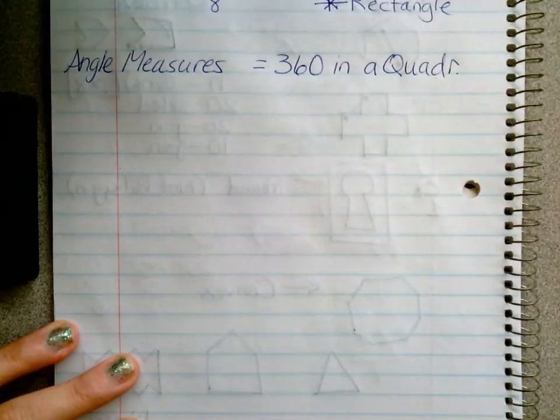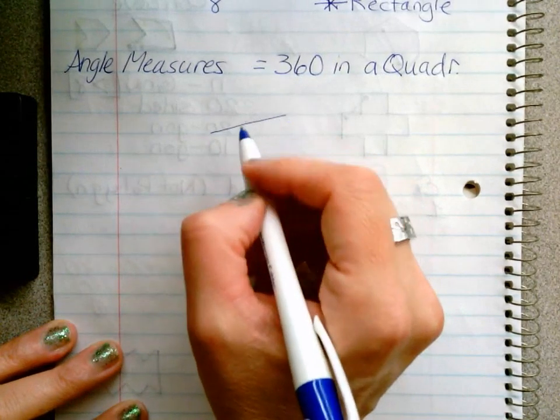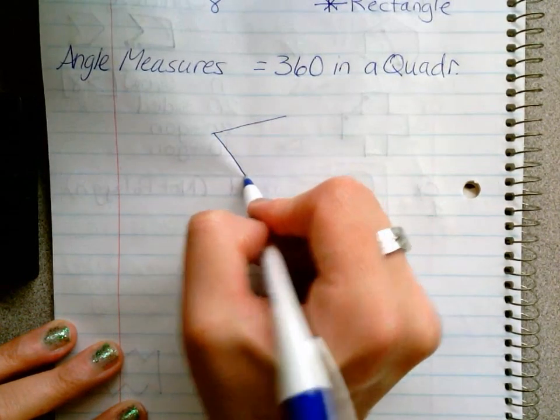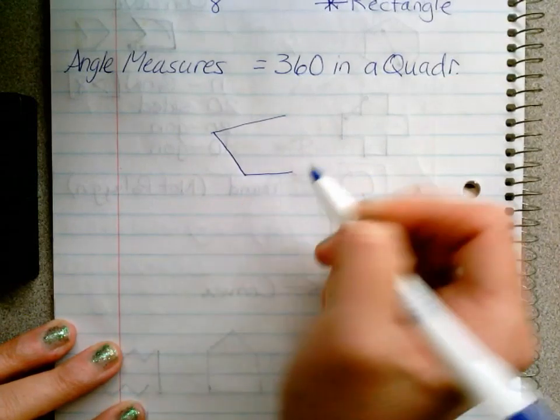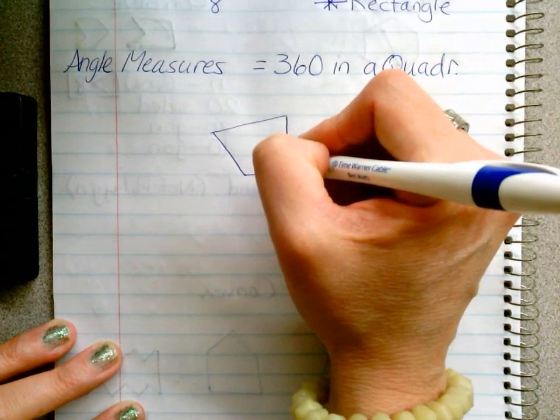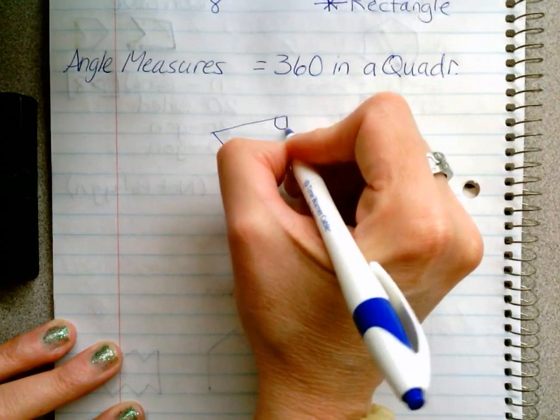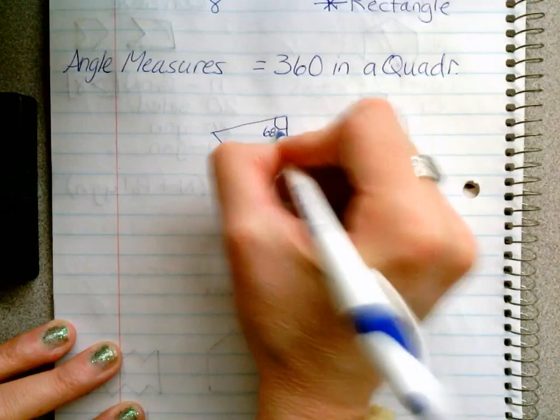So let's look at example 3. Find the value of x. They drew a funny looking thing. They told me this is 68.